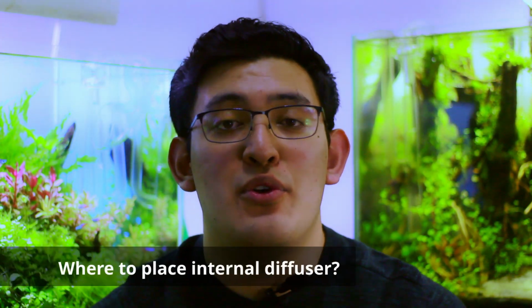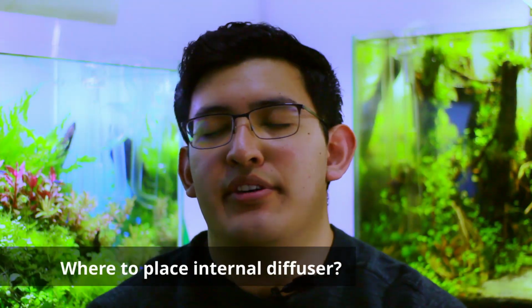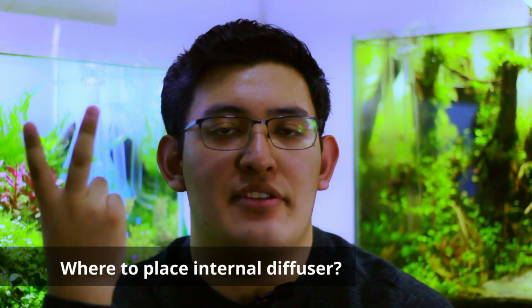So if we have an internal diffuser, how do we get the maximum out of it? There are 2 ways to place an internal diffuser. First is to place it on the opposite side of the outflow of our canister filter. If we don't have a canister filter, there's this second way. In this way, we need to position it right below the outflow of whatever filter we're using. The main point is that the water flow can blow all these little CO2 bubbles into all the aquarium to dissolve it properly.